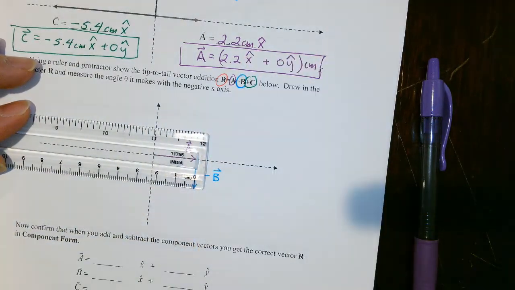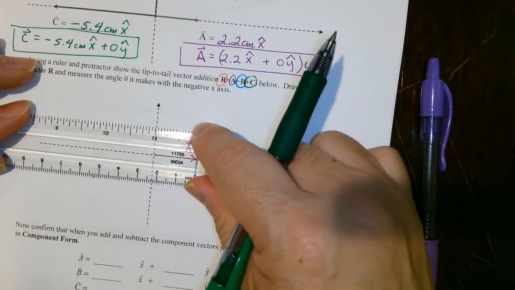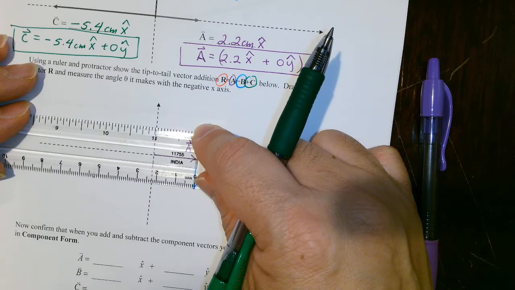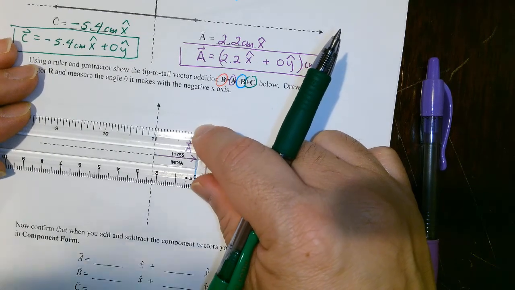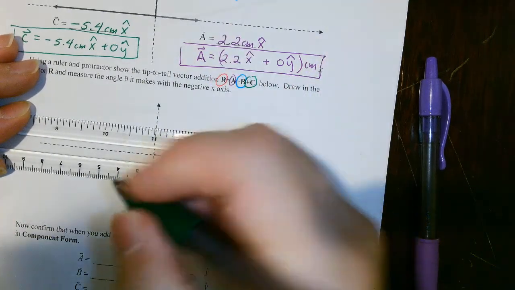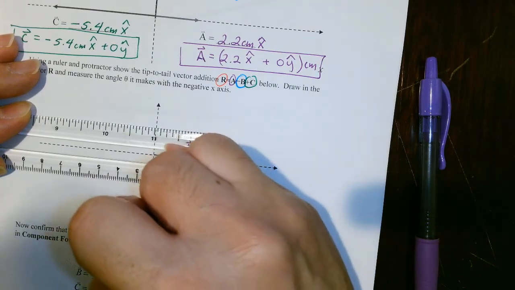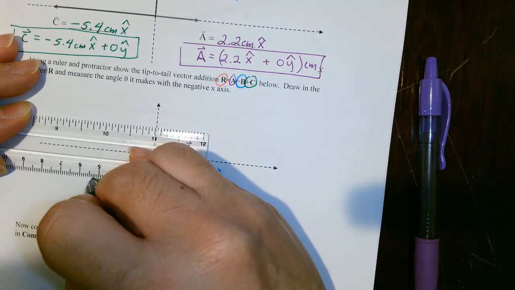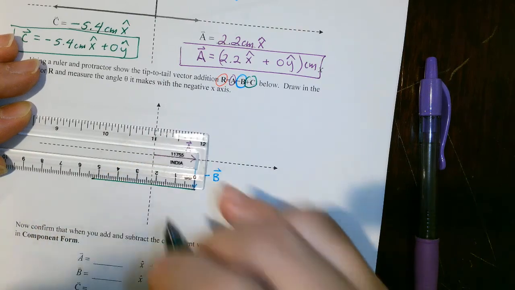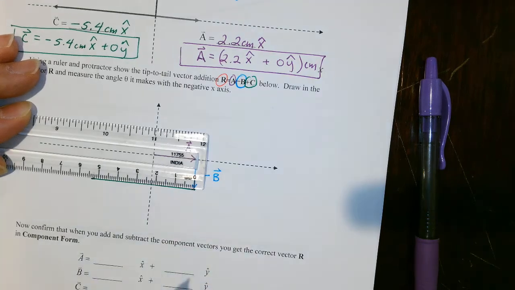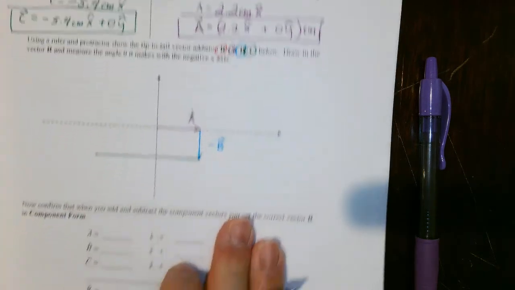And if I were to draw this correctly, it's going to look like 5.4 centimeters. That looks about right, 5.4 centimeters.